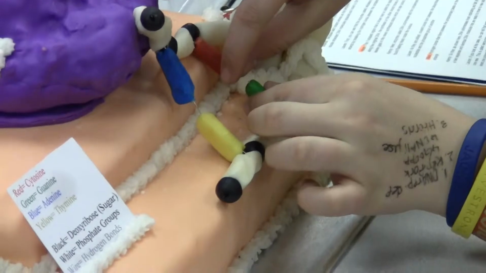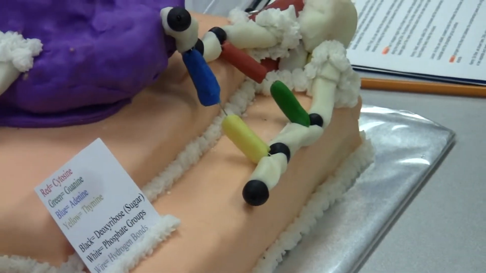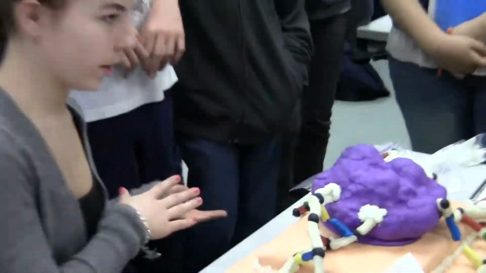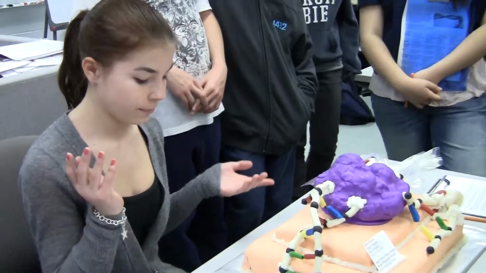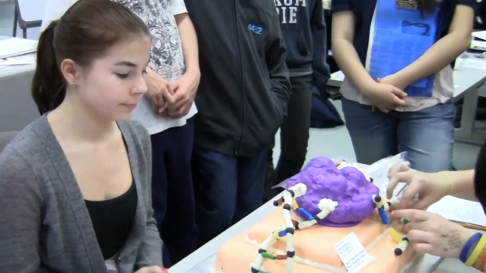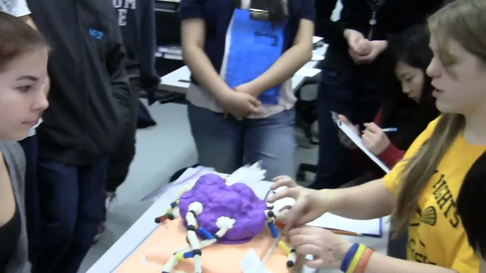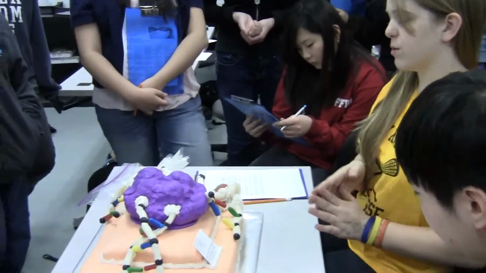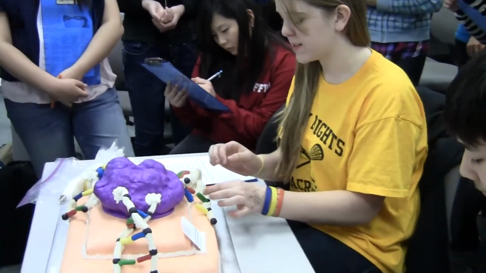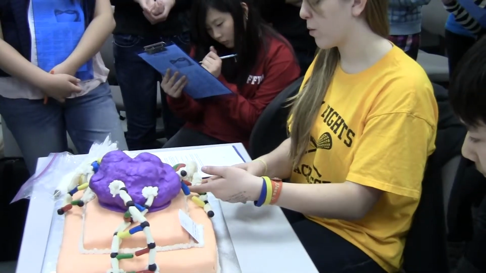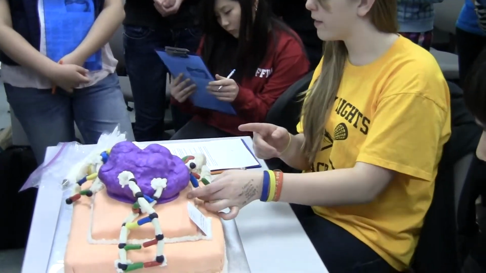As they're added, covalent bonds form between the deoxyribose sugar of one and the phosphate group of another. With that bond, hydrogen bonds are also formed between the two nitrogenous bases. For example, with this one they haven't quite formed yet, but on the next pair they have.